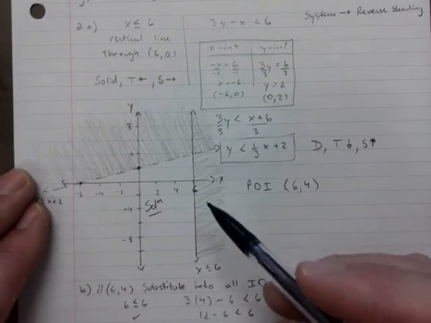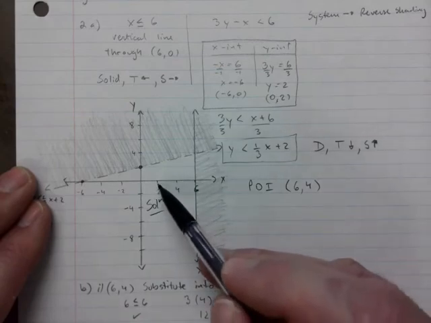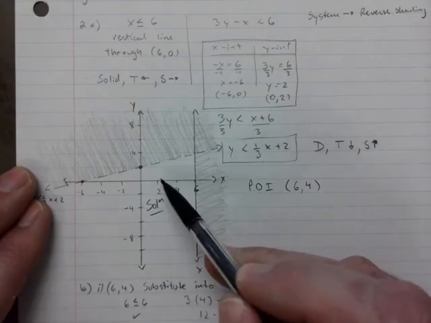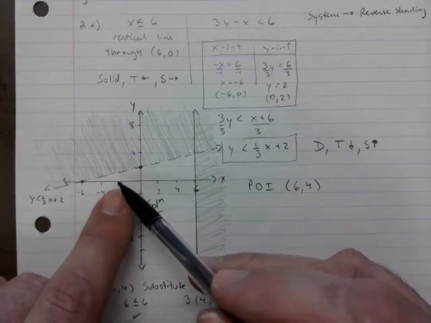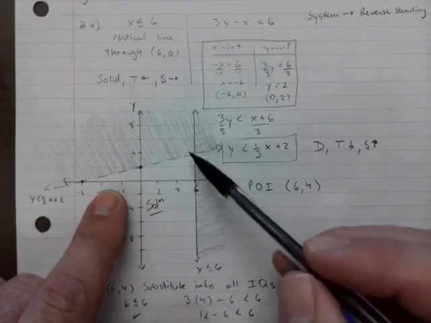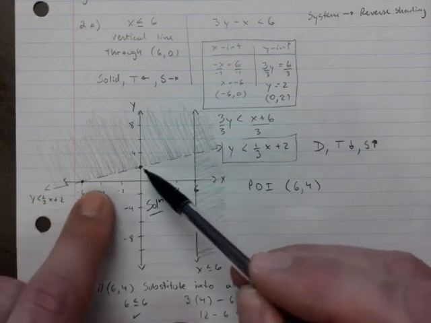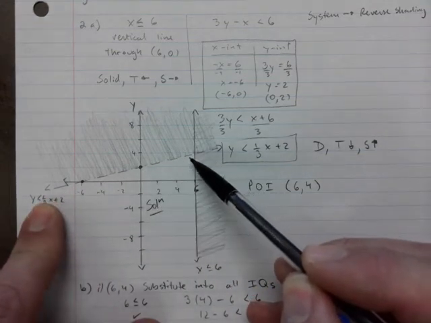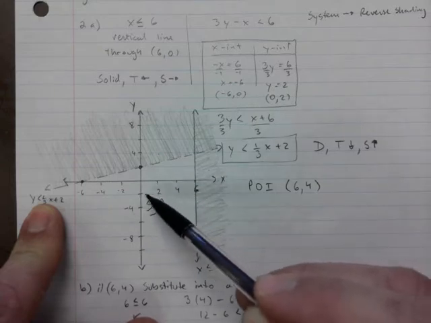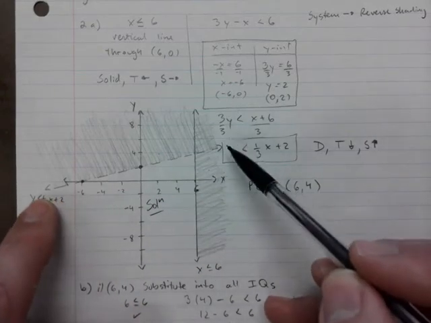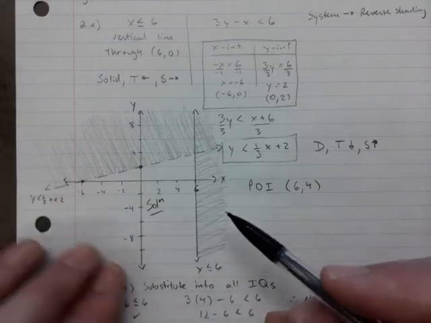With all that information, I go ahead and plot it. Notice that my scale is 2. I'm going up by 2, 2, 4, 6. And so I graph my vertical line, which is solid. The diagonal line is dashed. This one I shade above. This one I shade to the right. So my solution region is right here. I label my lines. Everything is there.